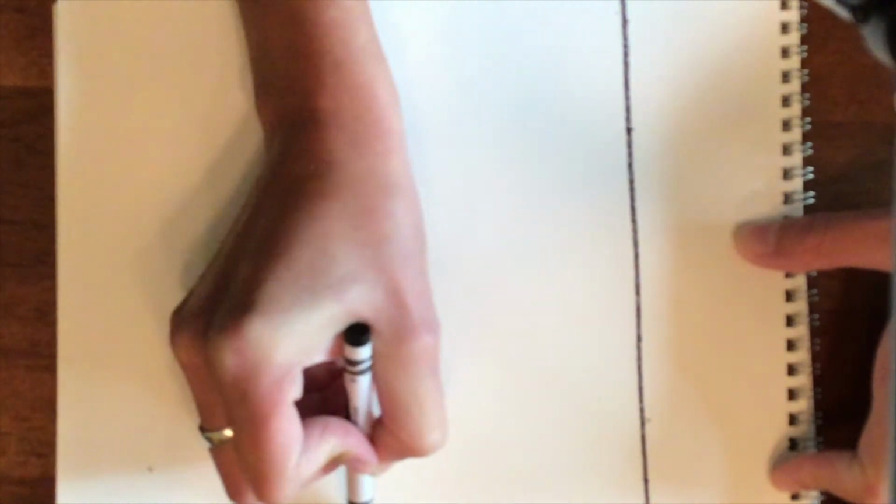I'm making sure that the line touches both edges, so the top edge and the bottom edge. And then maybe up here I want one that touches the edge of my paper on the side, so this is a horizontal line. And it goes all the way over to the other edge.